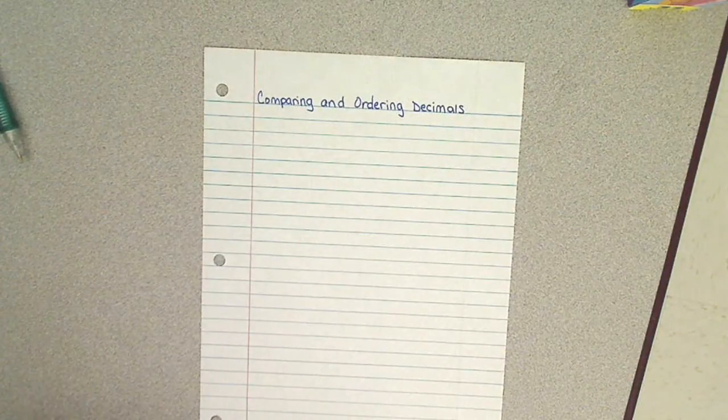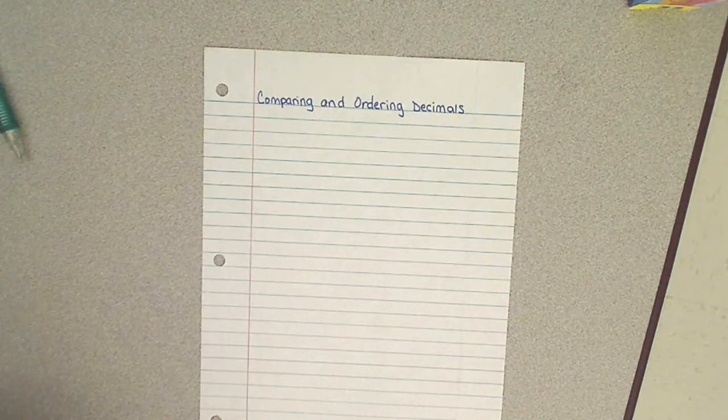Good morning, ladies and gentlemen, and welcome to our review of comparing and ordering decimals. Last week, we talked about how to compare and order them based on the digits in each of the place values. We will also be doing a review of how to compare and order them based on a number line. Now, we're going to start easy.